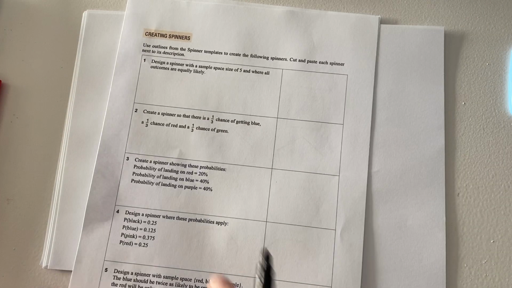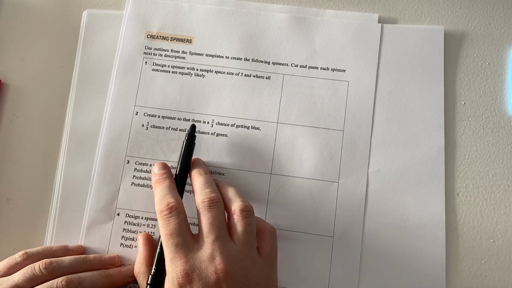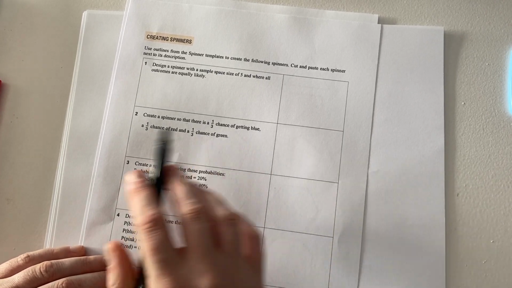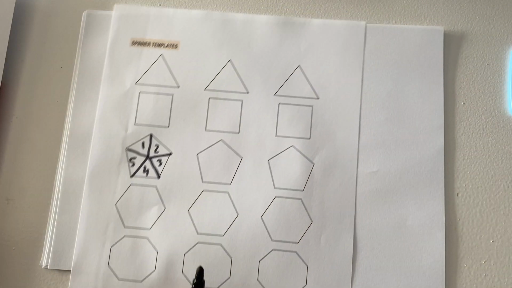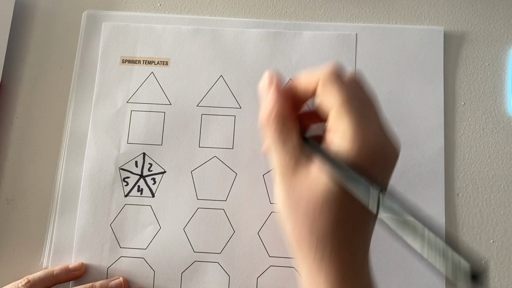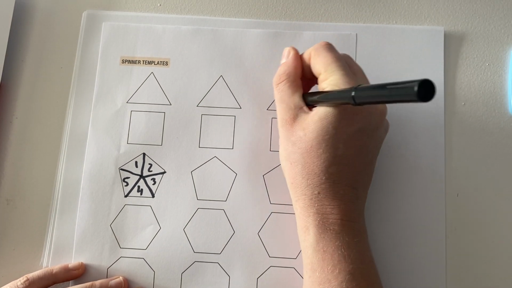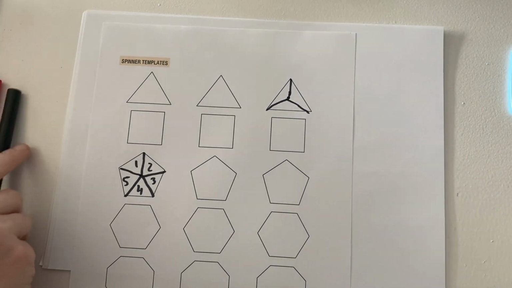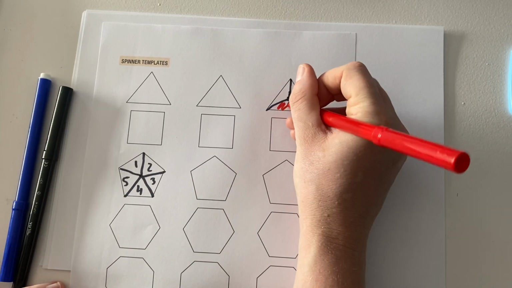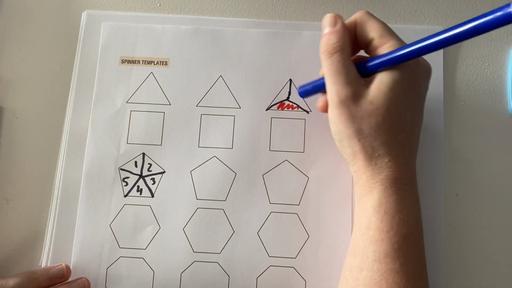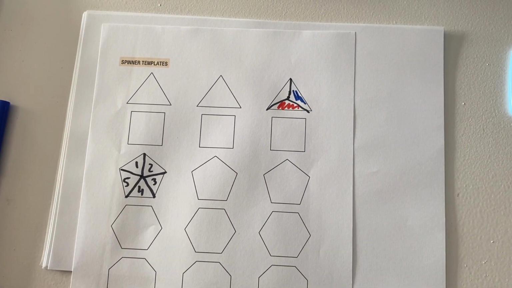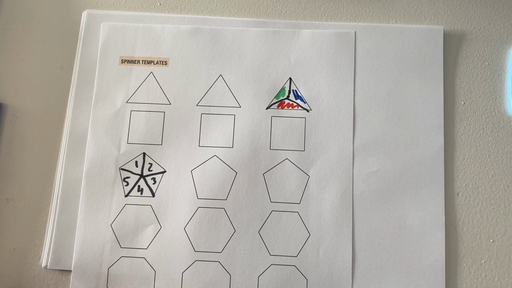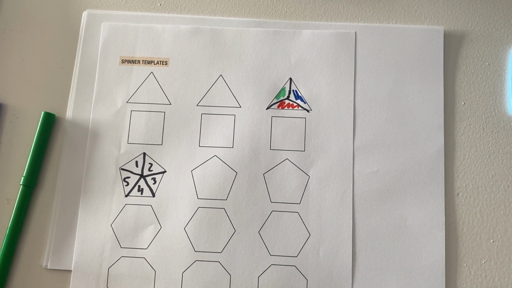So then if you look at the second question, it says create a spinner so that there is a 1/3 chance of getting blue, 1/3 chance of getting red, and 1/3 chance of getting green. I would use a triangle, split it up. All right, so then our colours are red, blue, and green. And that is what it's wanting. All right, doesn't have to be perfect, doesn't have to be pretty.